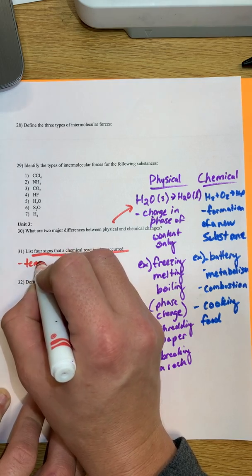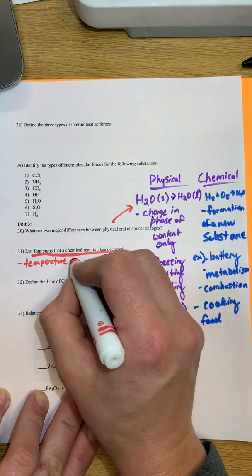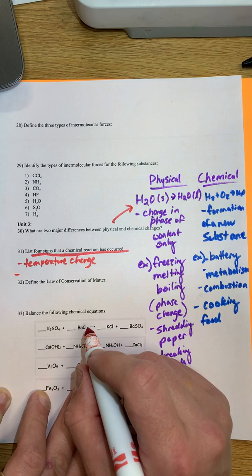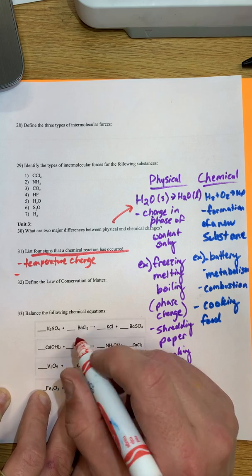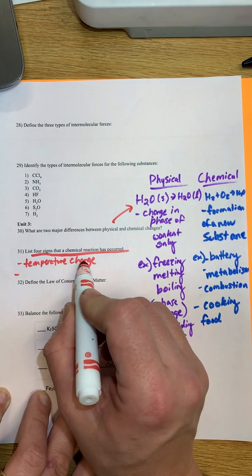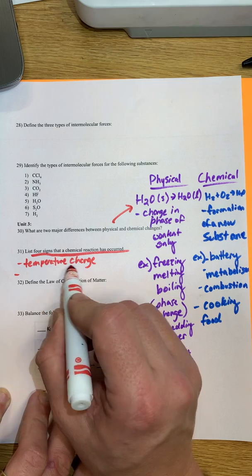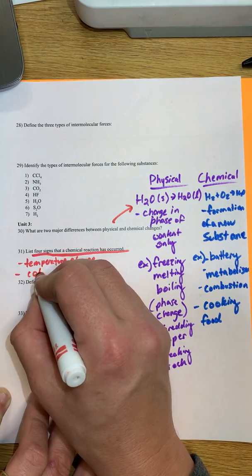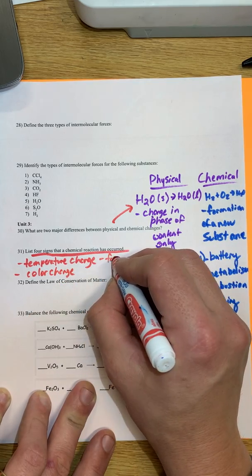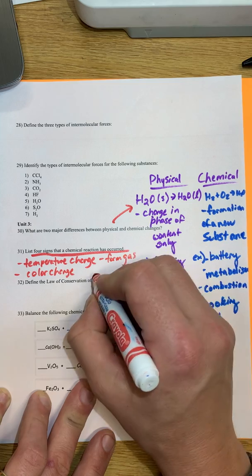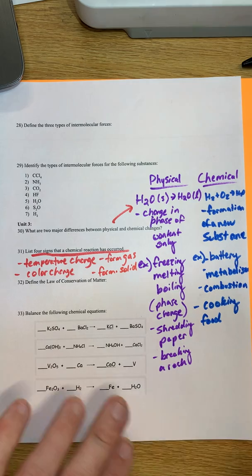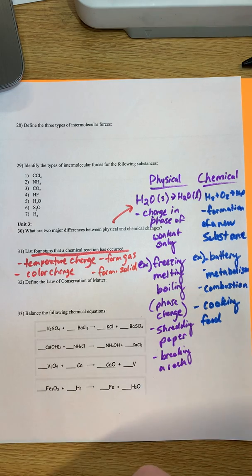There could be a temperature change. Okay, and this is from the chemical reaction itself. So heating something up in the microwave or on a hot plate does not work. This has to be a temperature change when you combine 2 chemicals and then they either get warmer or colder for no other obvious reason. Okay, color change, or formation of a gas, or formation of a solid. Any of these things will qualify something as a chemical reaction, okay?